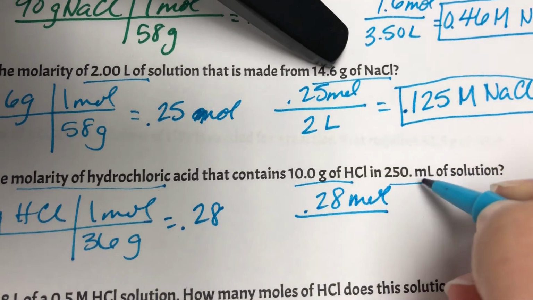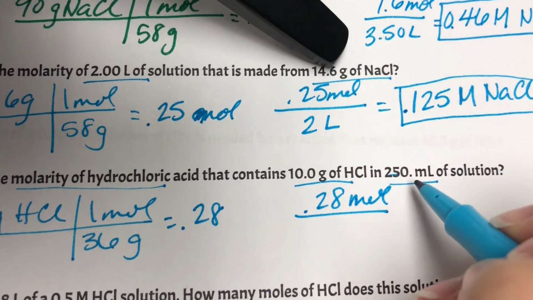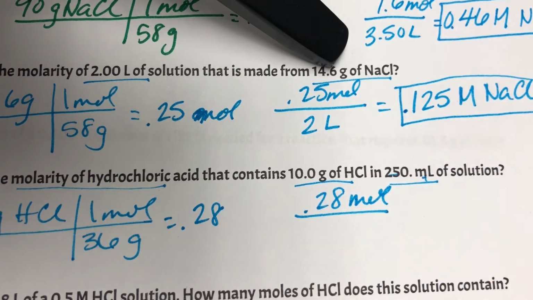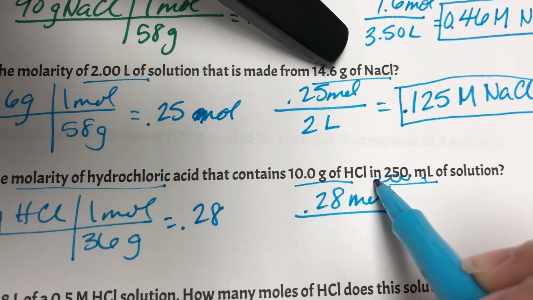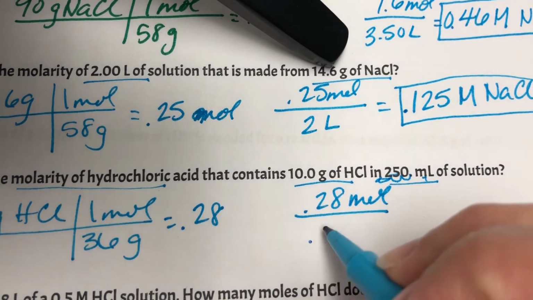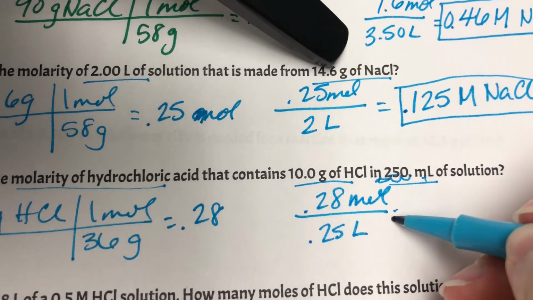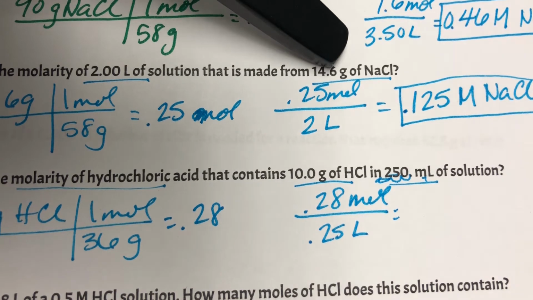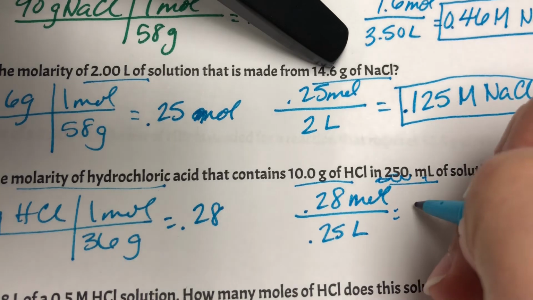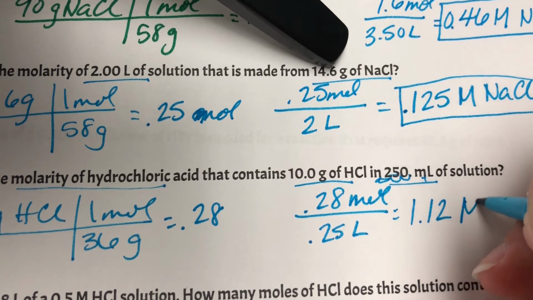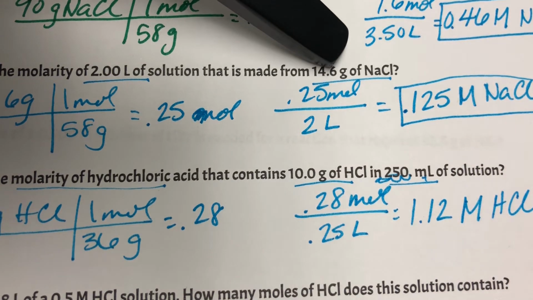This is molarity, so I need this in liters. Okay, so remember milli to liters, I can move my decimal 3 to the left. And that is going to give me 0.25 liters. So 0.28 over 0.25 gives me 1.12 molar HCl. Okay, final answer there.